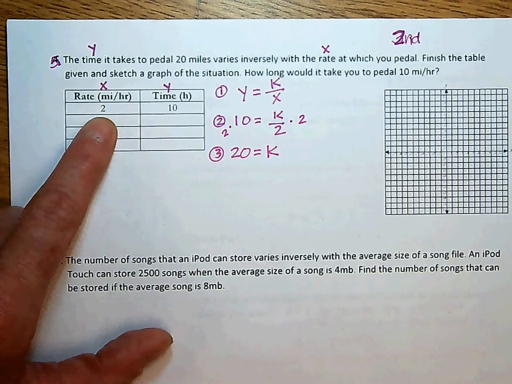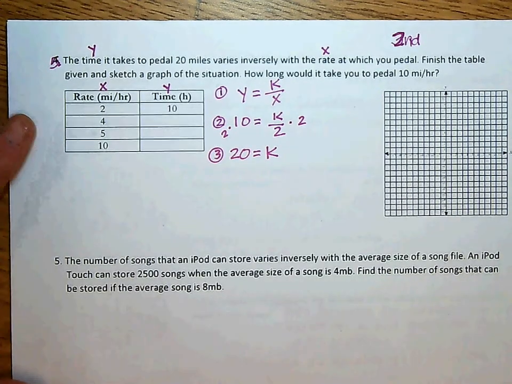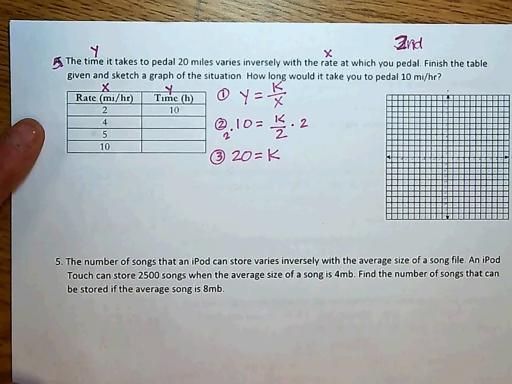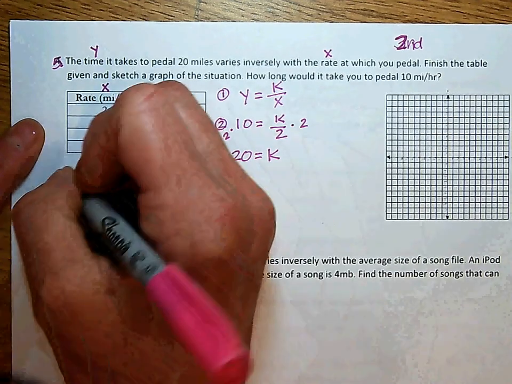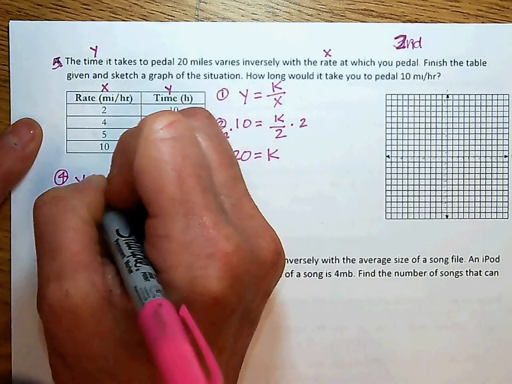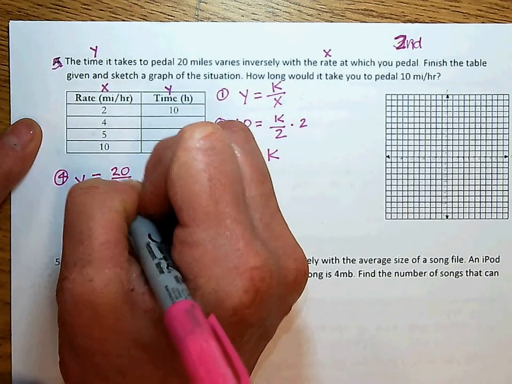Now that'd be Y equals. Okay, step 4, rewrite. We're going to write the equation that models this situation. So step 4, Y equals 20 over X. Yes, good. Y equals 20 over X.